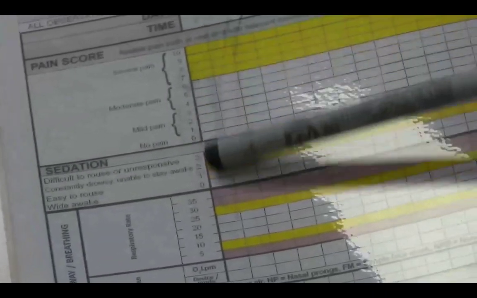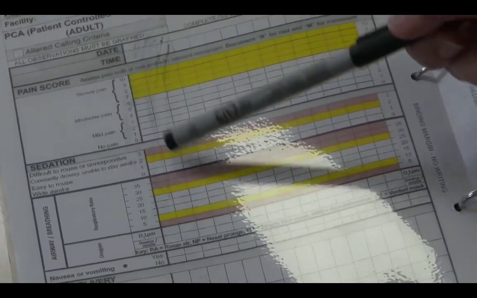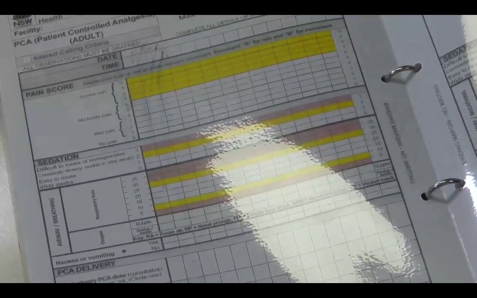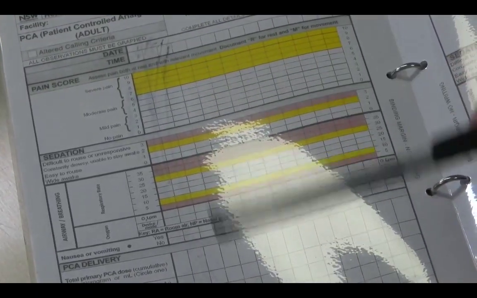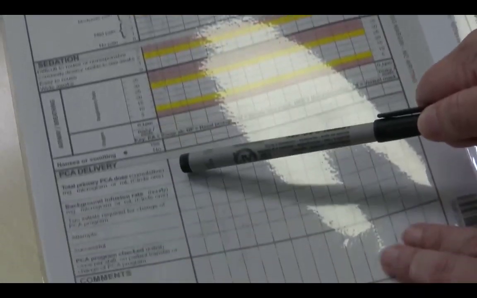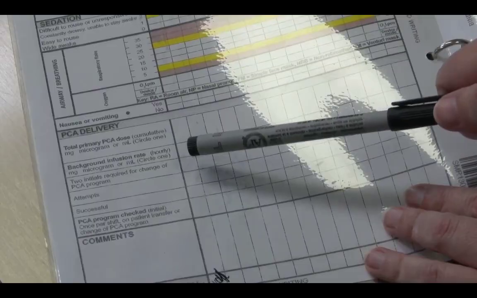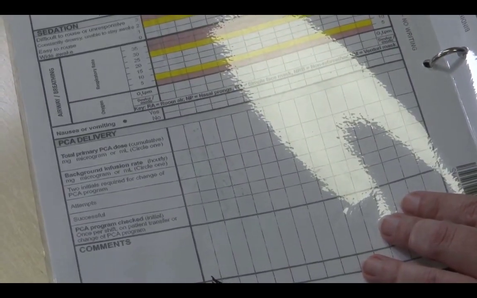So we're going to follow our local hospital policy. We're going to come back and we're going to complete our observations, which includes our pain score, a sedation score, respiratory rate and oxygen levels, obviously because we have to record the amount of oxygen that we're administering because it's a drug, so it has to be prescribed. We need to include the PCA dose, the background rate that's been running there, and then we need the initial if we're going to change the program, but we're not planning on doing that.